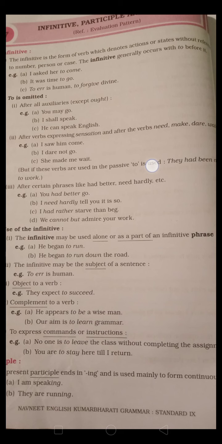"I dare not to go" is wrong; "I dare not go" is correct. She made me wait. If these verbs are there, I saw, or see, or dare, or make, or need, we are not writing to there.